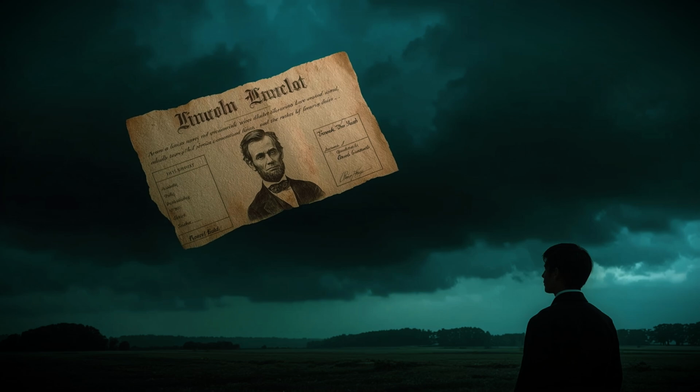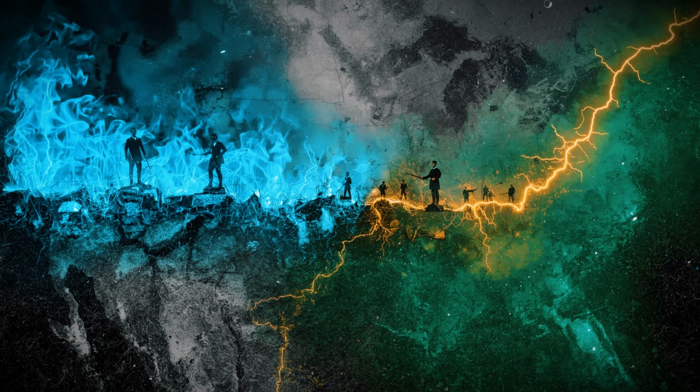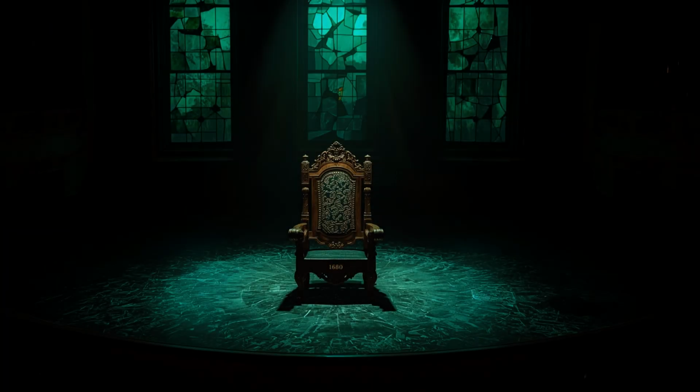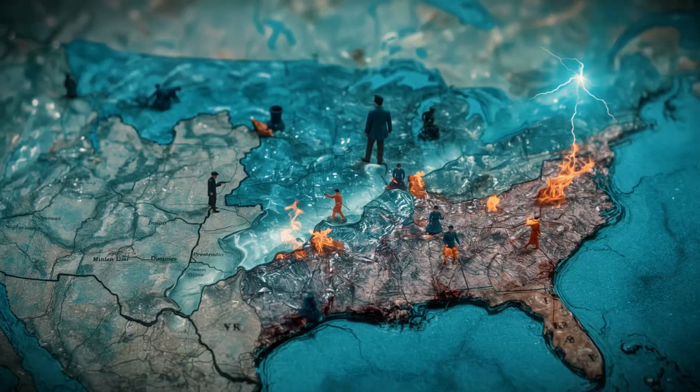The machinery of government sputtered as local loyalties replaced national ones. Douglas's presidency became a study in paralysis. Every effort to split the difference made things worse. His supporters dwindled, his critics multiplied.